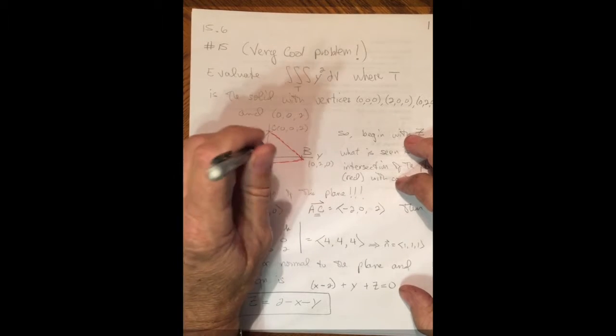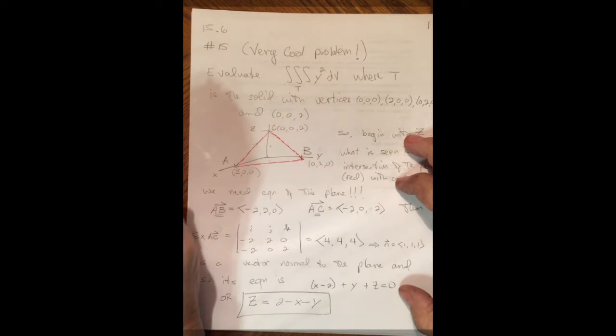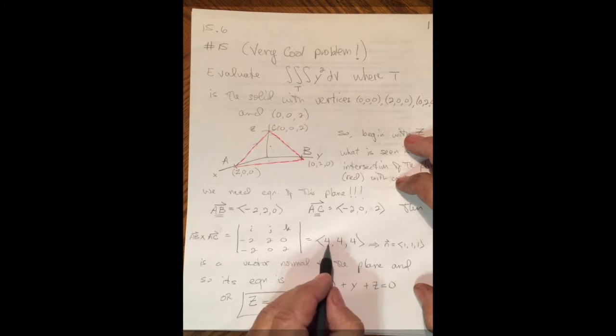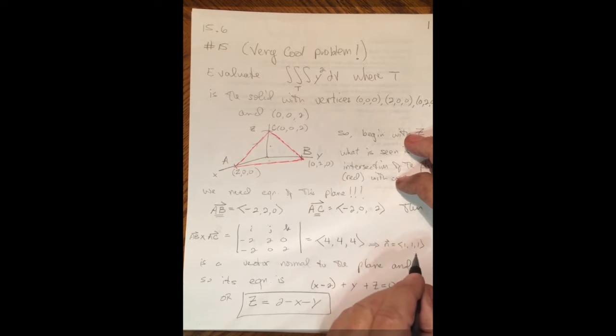To get the equation of the plane, I need a vector orthogonal to that plane. So let's cross the two vectors we just found. And when you do, you get 4, 4, 4, a vector with components all fours. So all I need is any vector perpendicular to the plane. So I'm going to choose n to be 1, 1, 1. So that's going to be a vector normal to the plane.